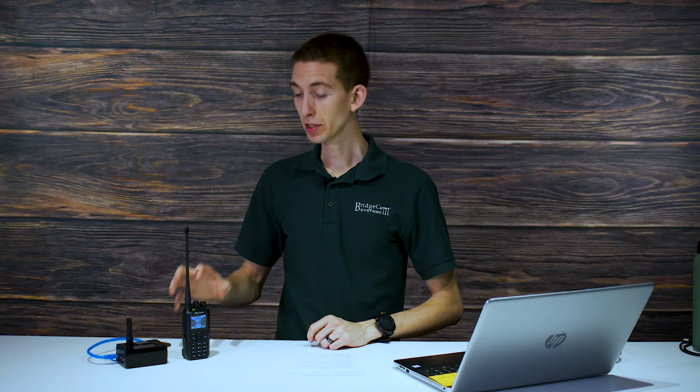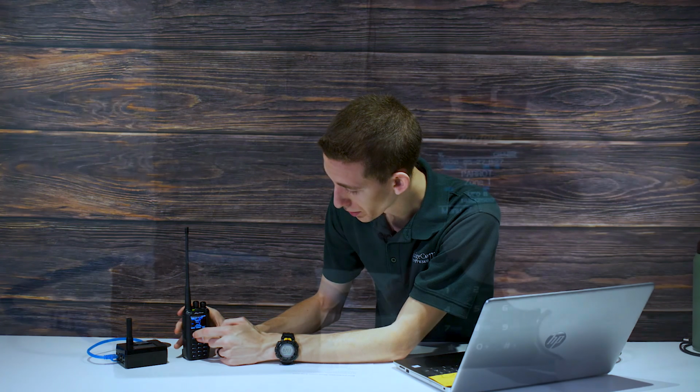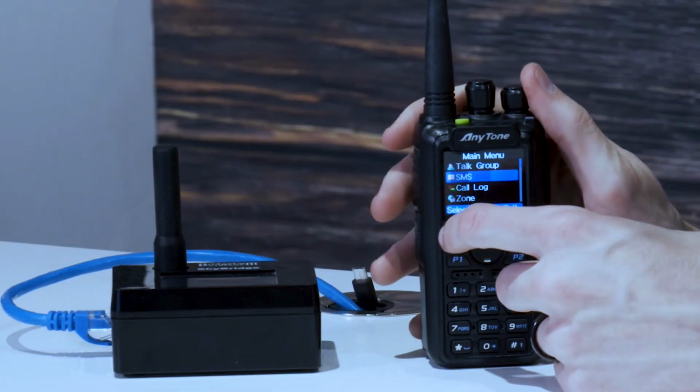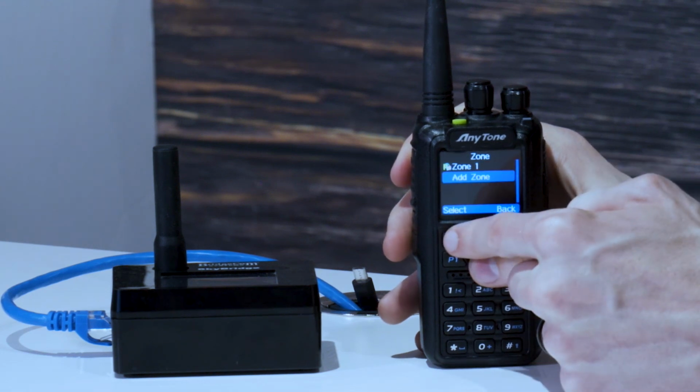I know obviously it takes some time, but if you want to program 50 channels, you can do it that way. I would recommend using the software if you're going to do a lot of stuff, but it is neat. You can actually do it from the radio. And you can also create different zones. If you want to organize things, all you'd have to do is go into Menu, go into your zone, scroll down to Zone, and you can just add a zone.